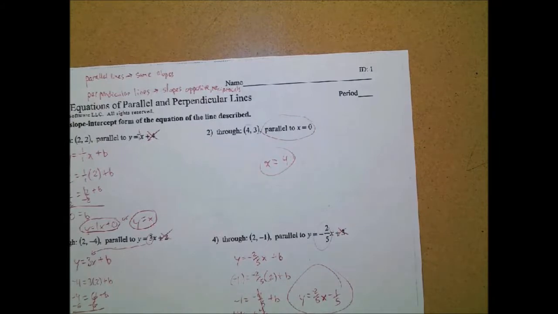Is it the same way if it's perpendicular to it? So if it's perpendicular to it, now we're not talking about x equals. It's going to be a horizontal line, so that'll be y equals.